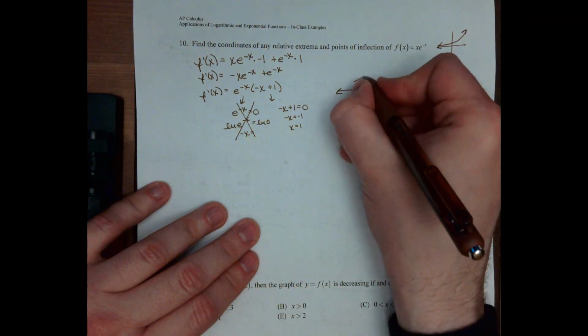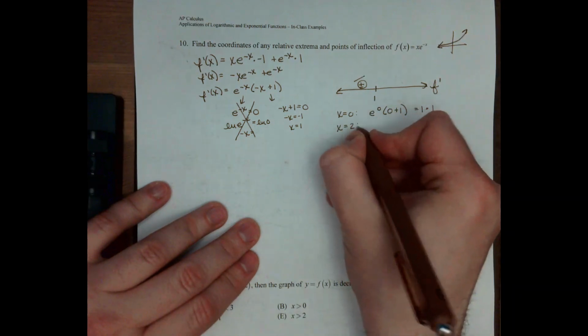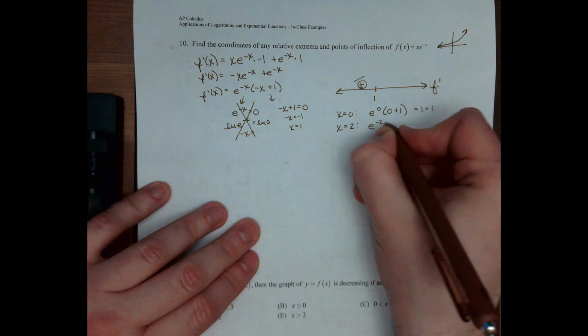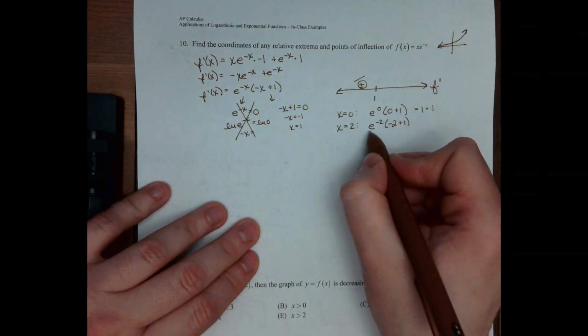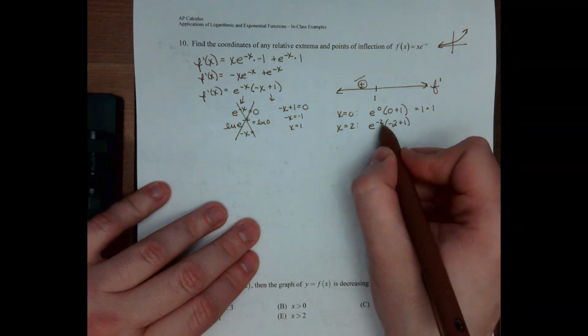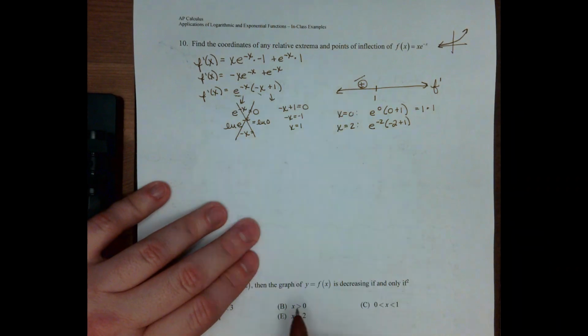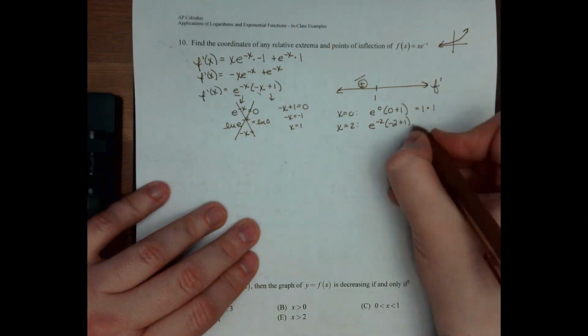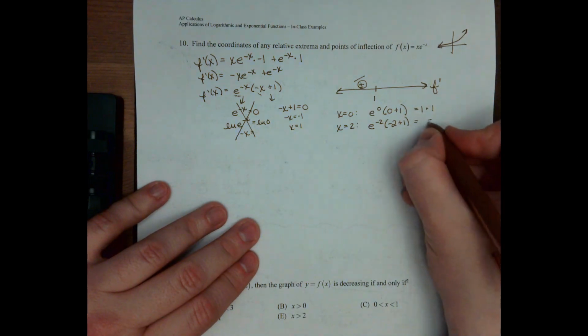If you plug in x equals 2, you get e to the negative 2 times negative 2 plus 1. You know what? E raised to anything, no matter if it's a positive number or a negative exponent, that thing is always positive. So actually, this doesn't affect my signs at all. I can really just focus on that piece. You're plugging in negative 2 plus 1. You're getting a negative number there times this positive thing. Your final answer is going to be negative.